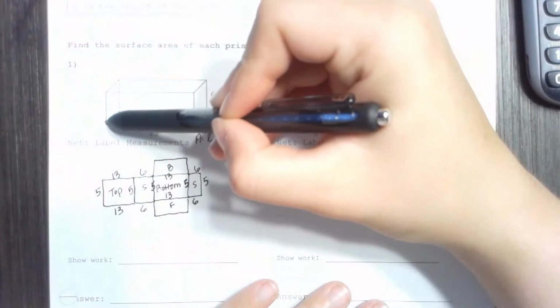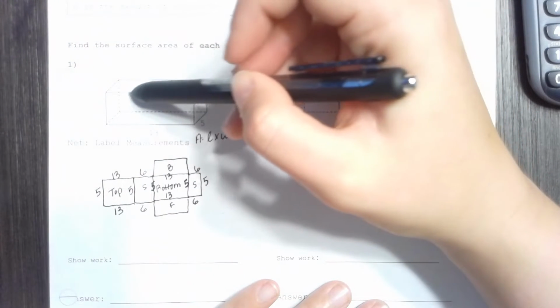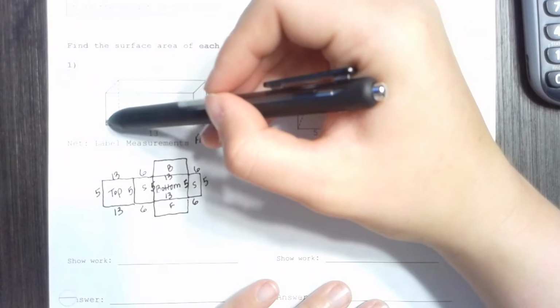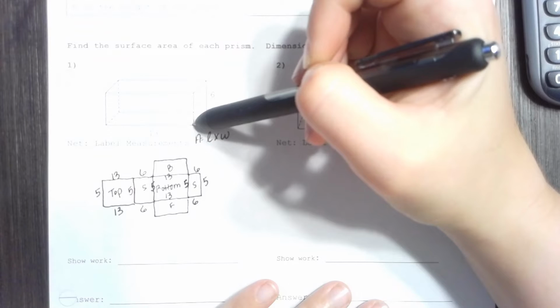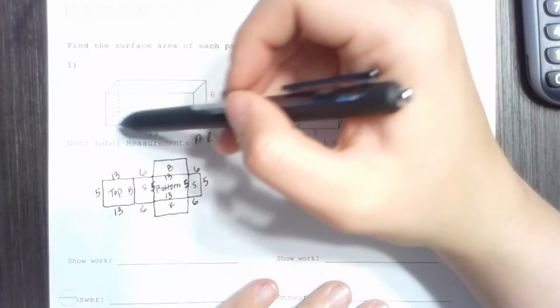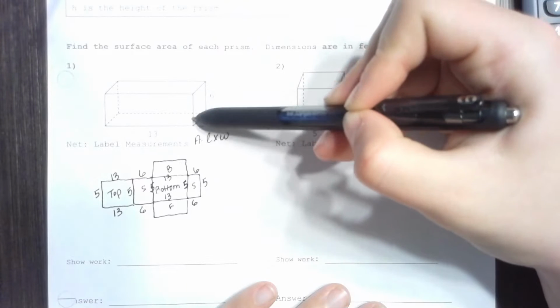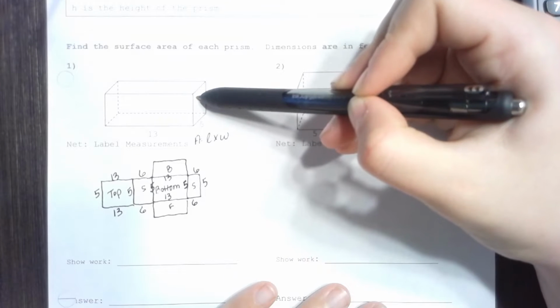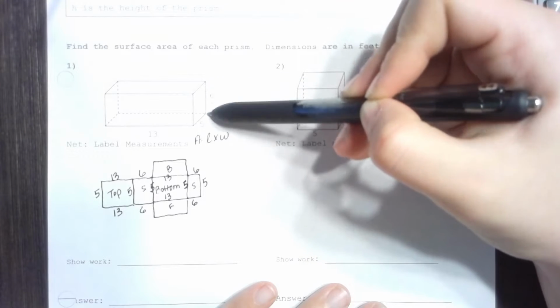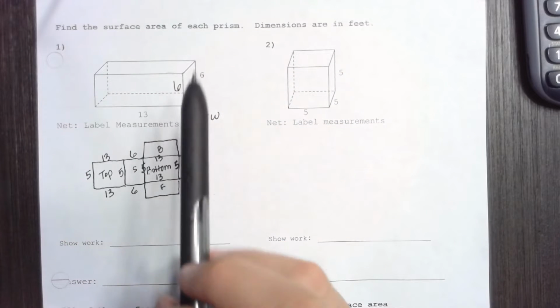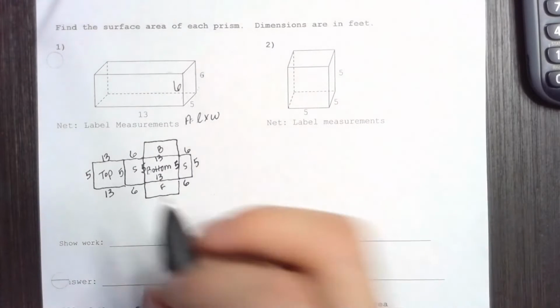Notice I always like to trace the front and the back so that I can visualize what numbers go with each. As you guys can see, we know that one measurement is going to be 13, which is the length down here at the bottom. But I need to know for the front and the back, what is this measurement? Well, if you go over here to the side, the height of this line was 6. So that means that this line over here is also going to be 6. So my measurements of the front and the back are going to be 13 by 6.